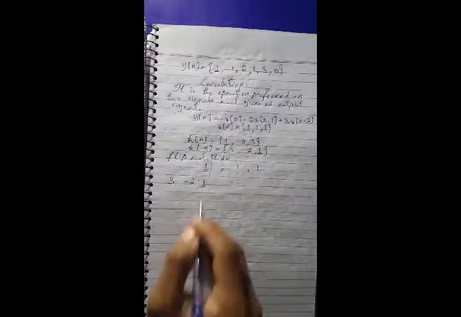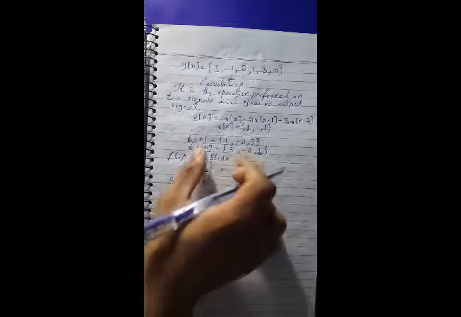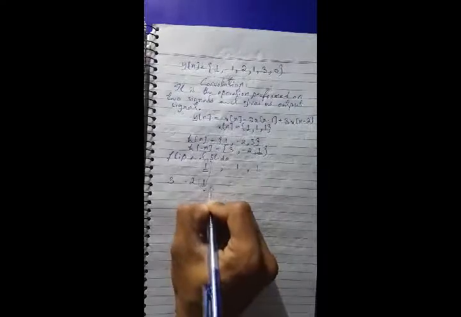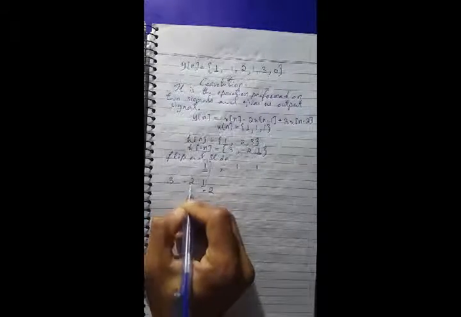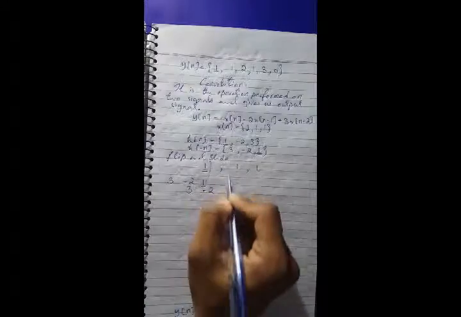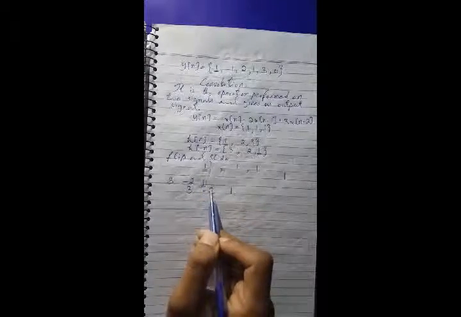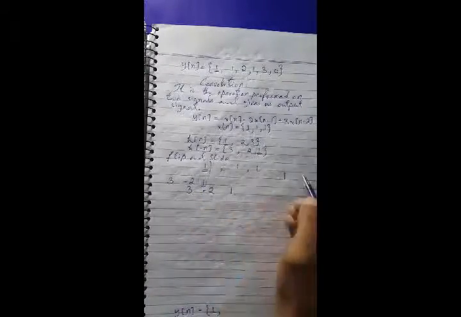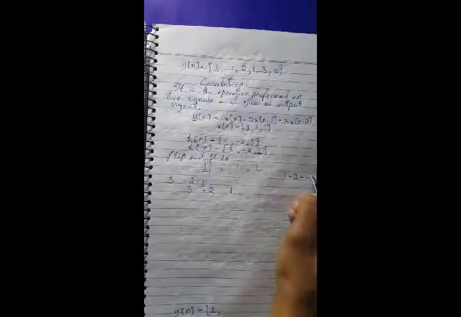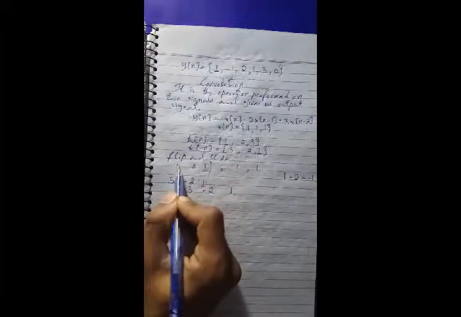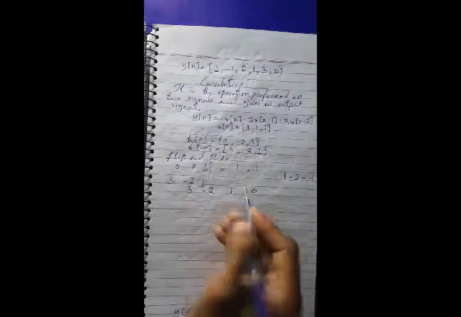The next value: we have flipped first and now we slide to the right, and we get here -2, here 3, and here 1. So we get 1 into 1, 1, and -2 into 1, -2, which is -1. So we get the second value -1. All other values here are 0.